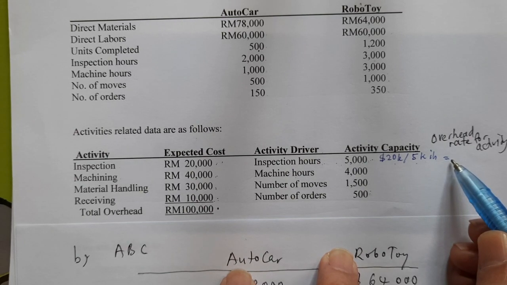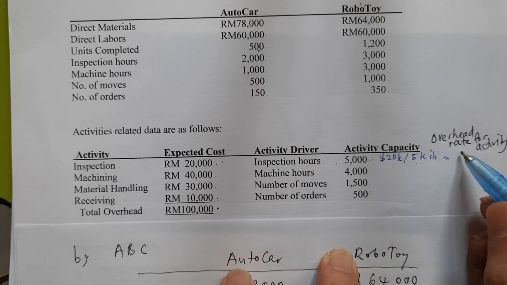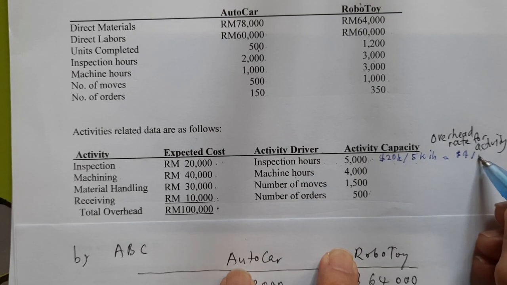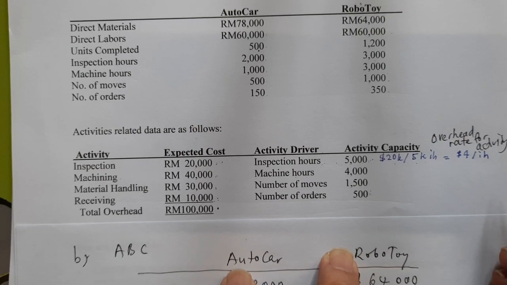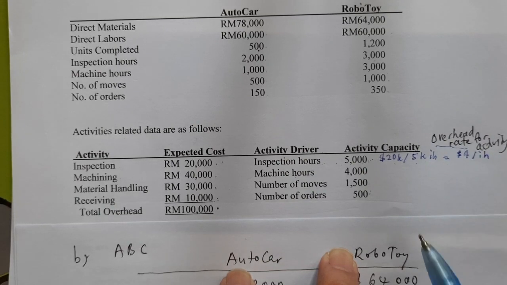So the overhead rate is $4 per inspection hour. Okay, this is the overhead rate for the activity.